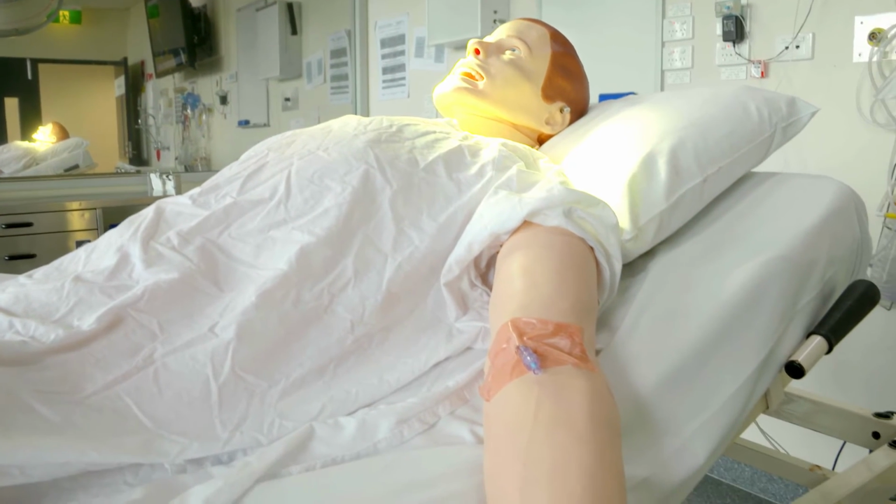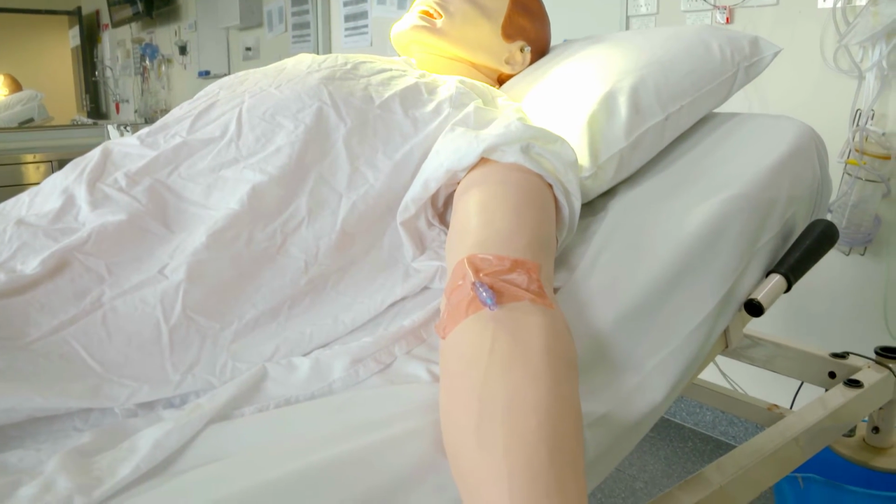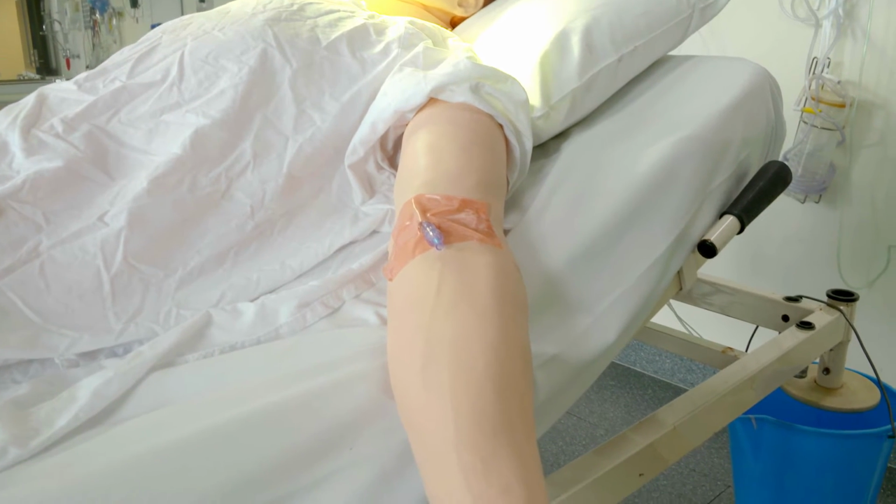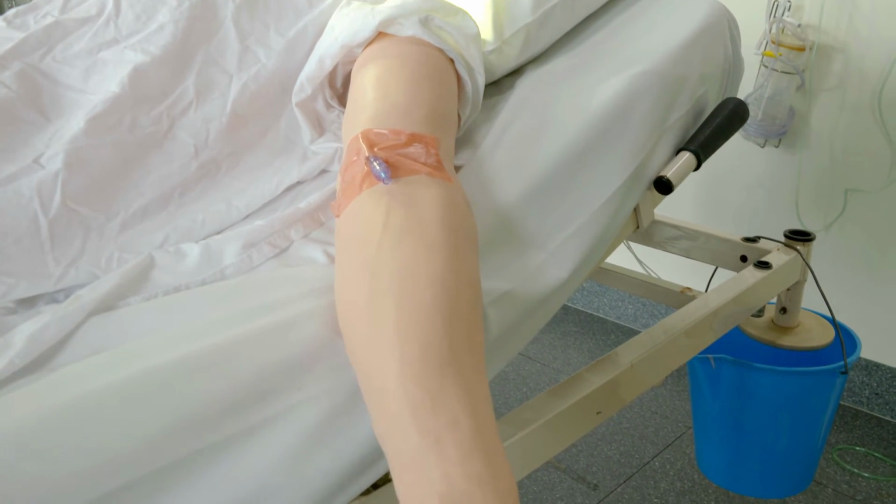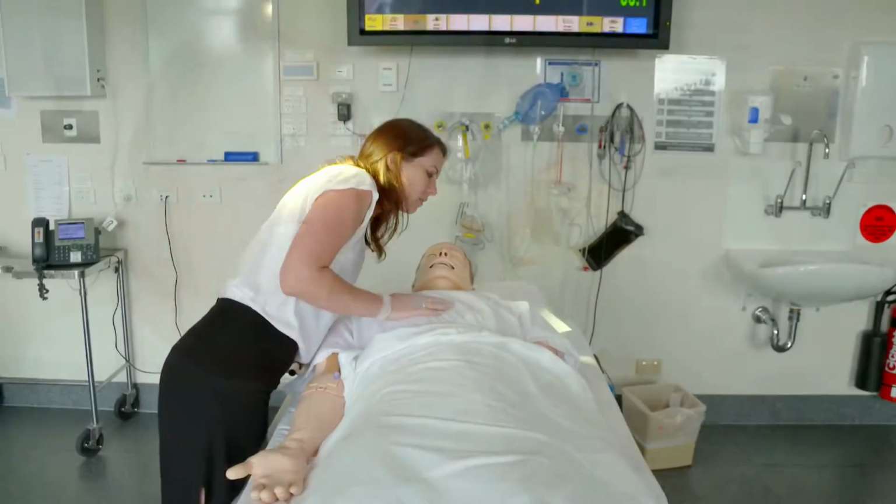Realism has varying degrees of importance in simulation and varying contexts. So for example, if you're learning how to put a drip into somebody, you don't necessarily need a real arm, but what you need is something that feels and allows you to get the same feeling as you would do putting into a real human.